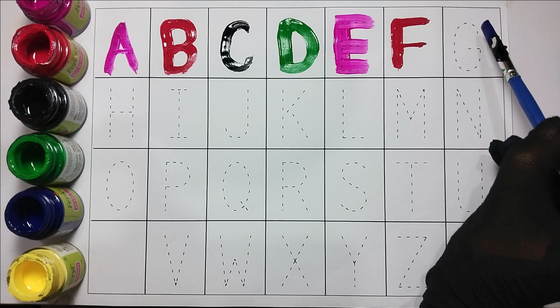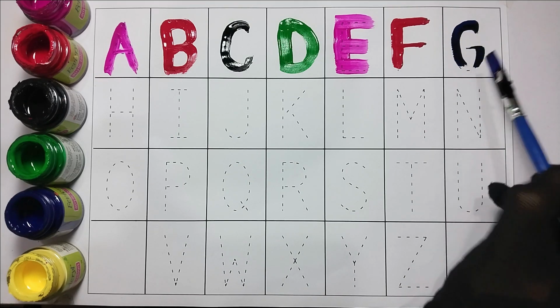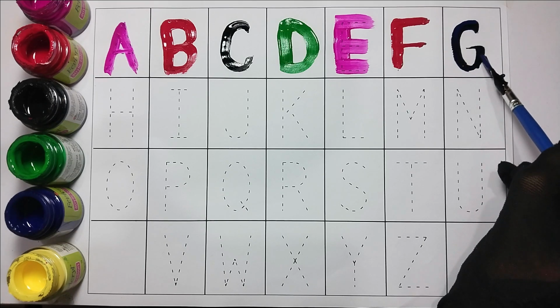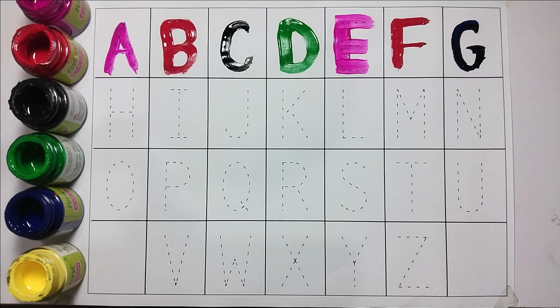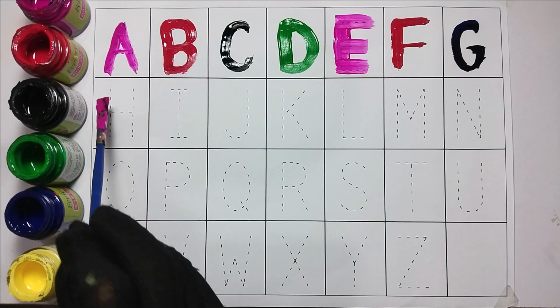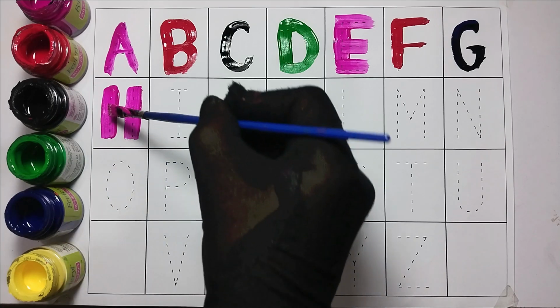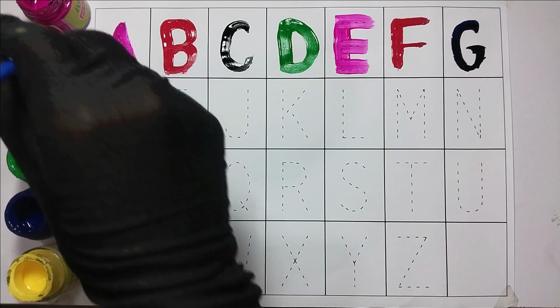Blue color. ये है G. G for God. G for God. ये है G. Purple color. ये है H. H for hand.